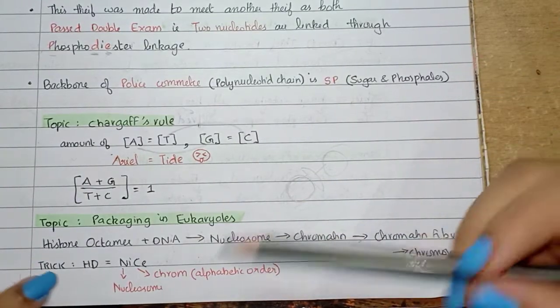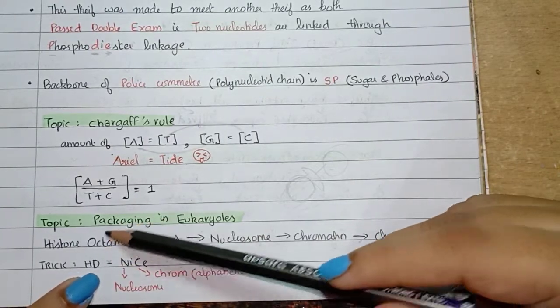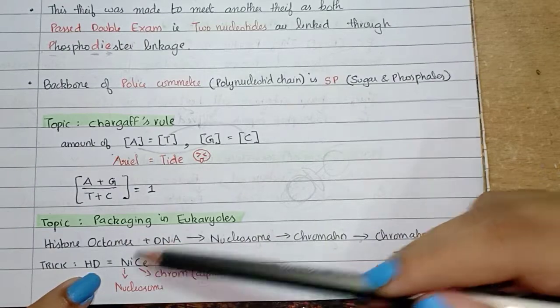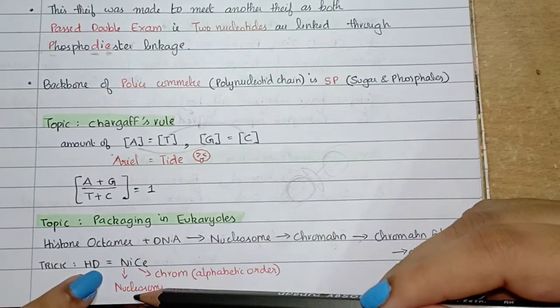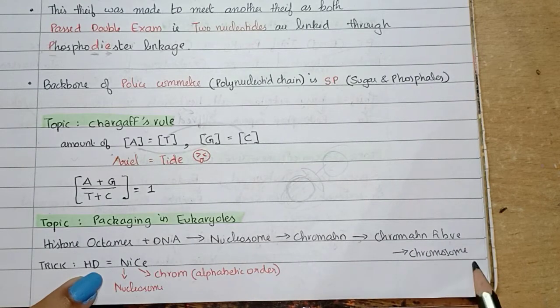And the trick for that is "HT is nice." HT, that is histone octamer plus DNA. HT is nice: Nice for nucleosome, and chromatin or chromatin fiber and chromosome. The easy trick is alphabetical order.